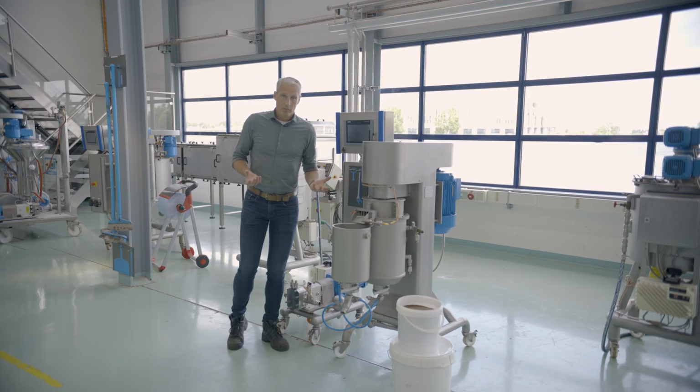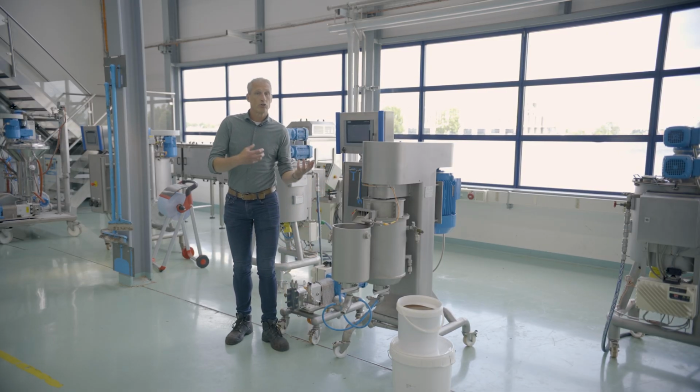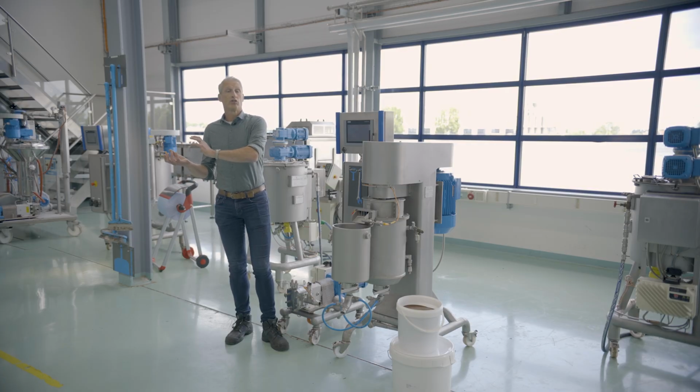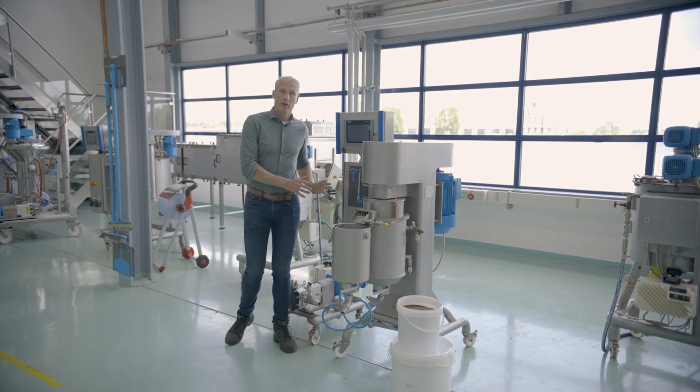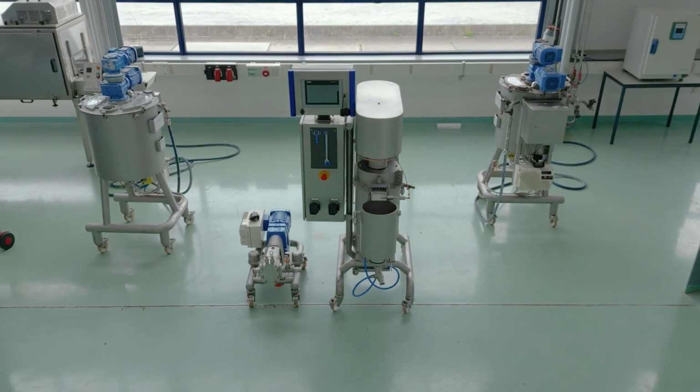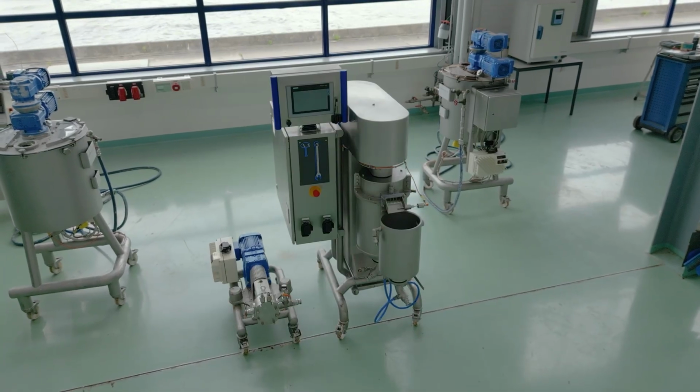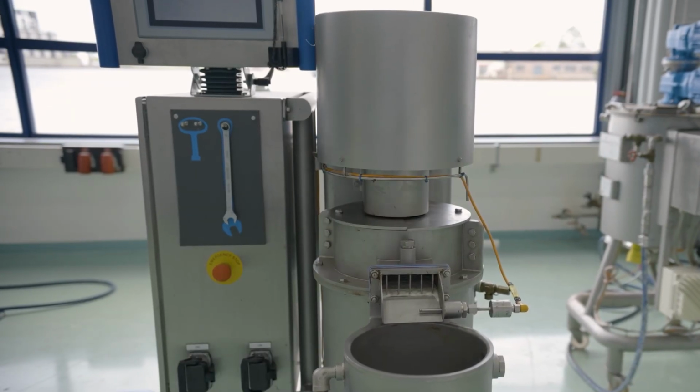Energy is always the same, so if we know how much energy we use here, then the industrial line needs to use the same amount of energy. And then we can calculate the capacity based on our information here. So this is the small scale version. Now let me show you the big scale version in the assembly hall.